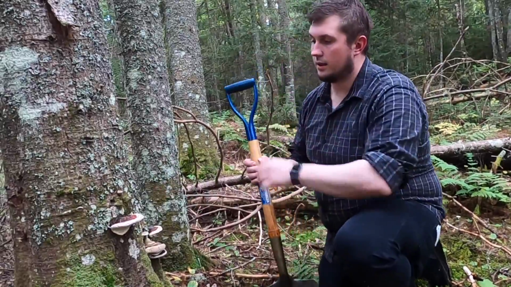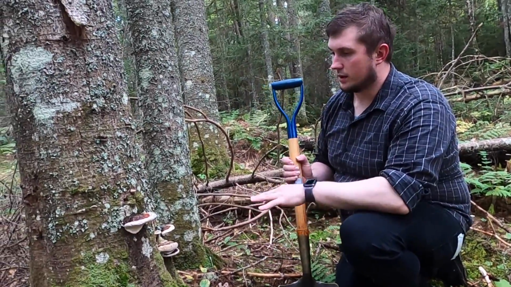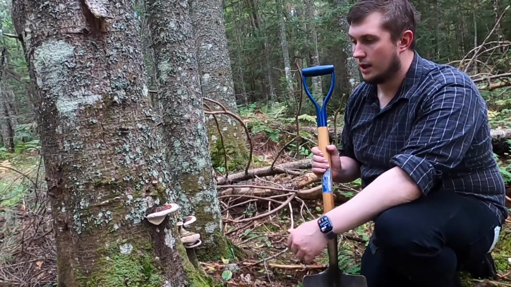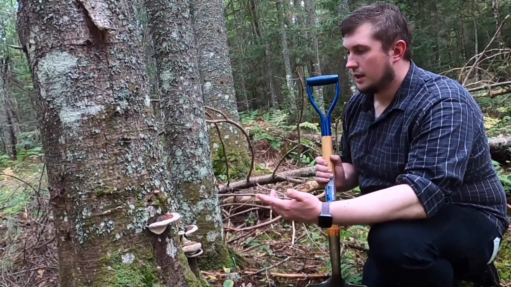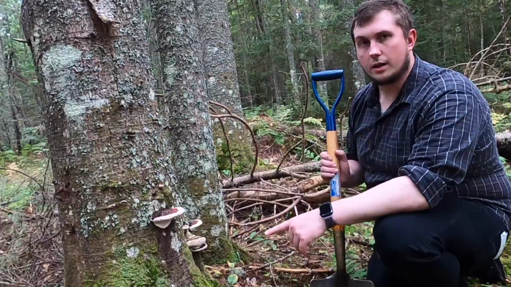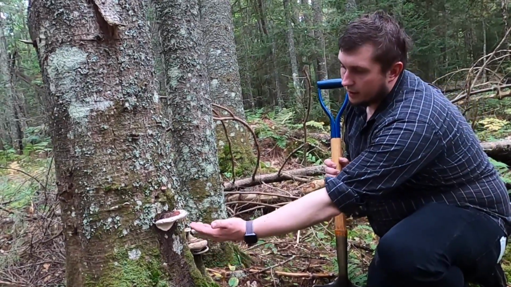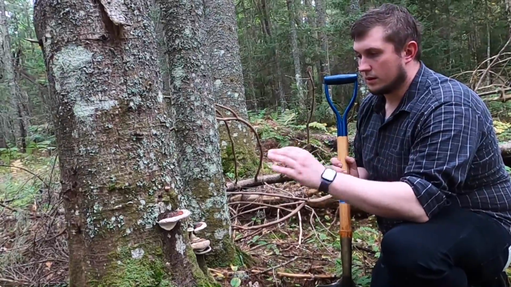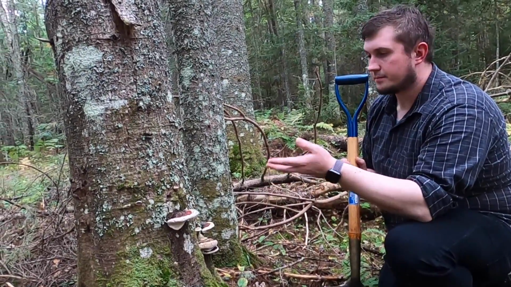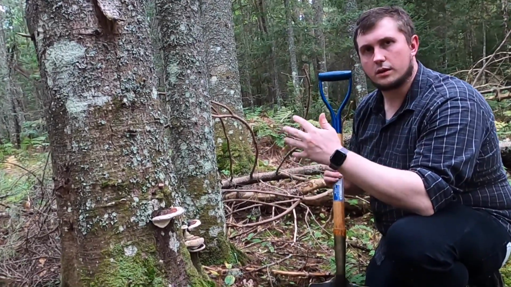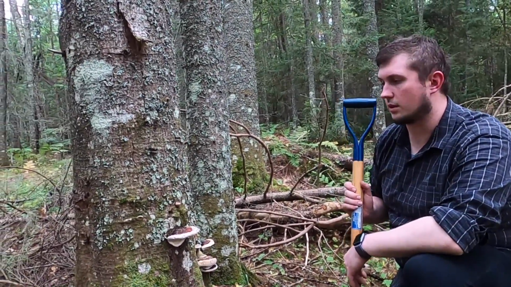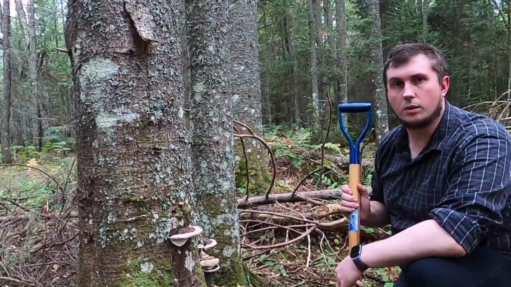But the main differentiator with these shelf fungi, not only is their shelf-like structure, but it's the way they make spores. So another name for these are polypores. Instead of gills, they actually have little tiny near microscopic pores on their under surface. And it's inside of those pores where the spores are produced and released, as opposed to the gills on the other mushrooms that we saw. So these are shelf fungi or polypores.